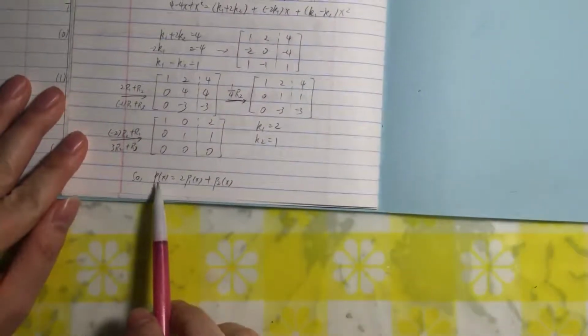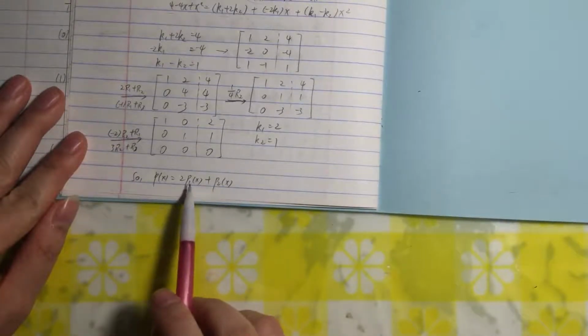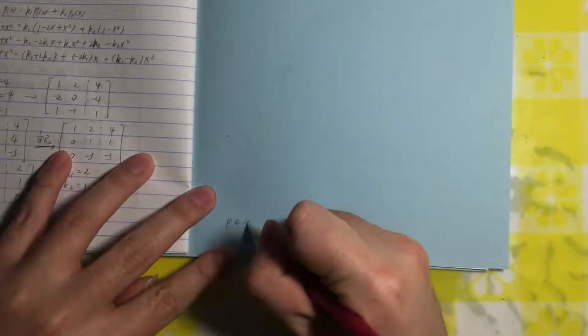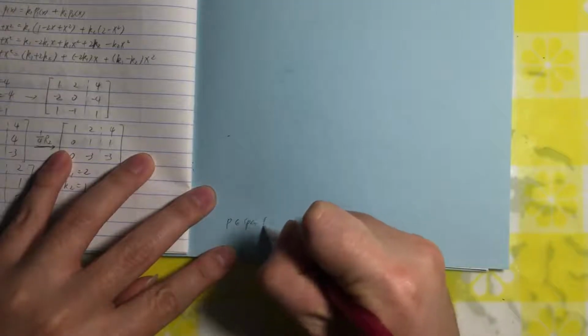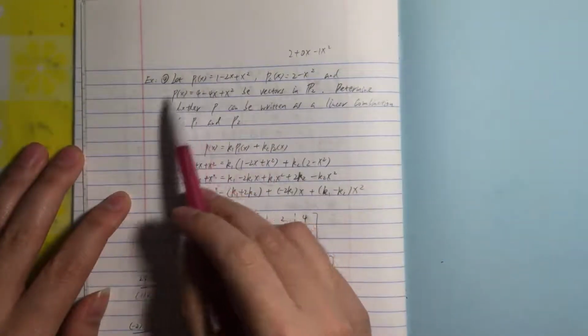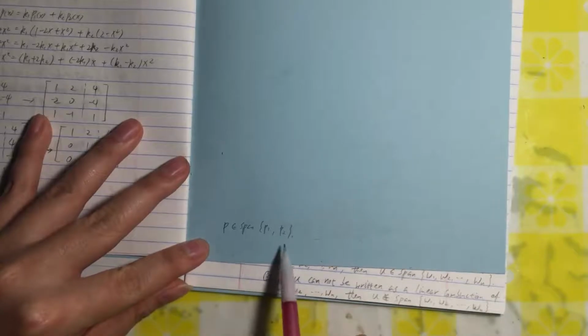In example 4, since P can be written as a linear combination of P1 and P2, we can also say that P belongs to the span of P1 and P2. Since I write polynomial P of x as a linear combination of P1 and P2, I can say that P belongs to the span of P1 and P2.